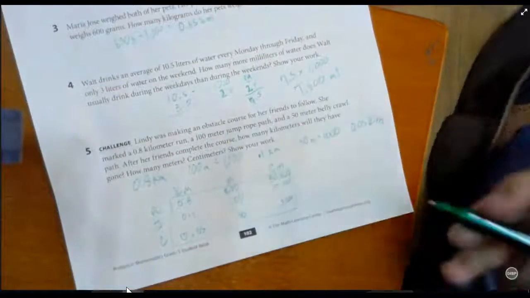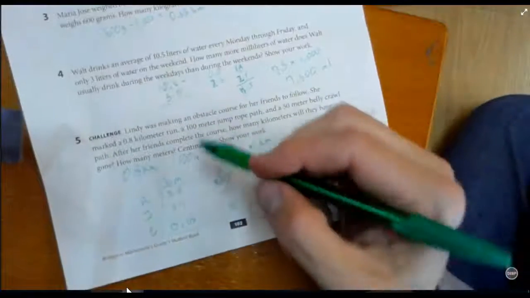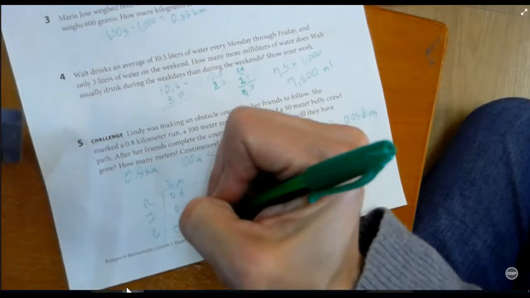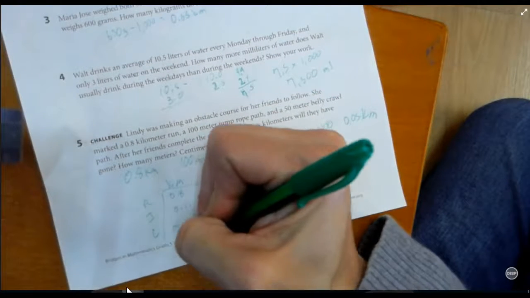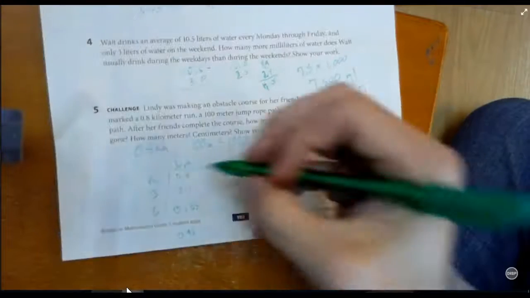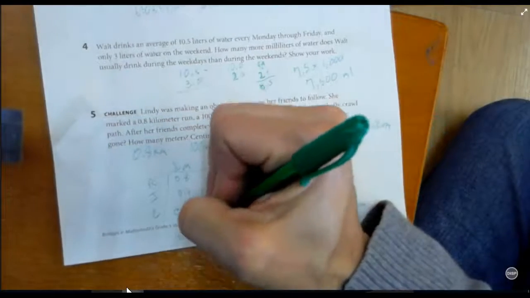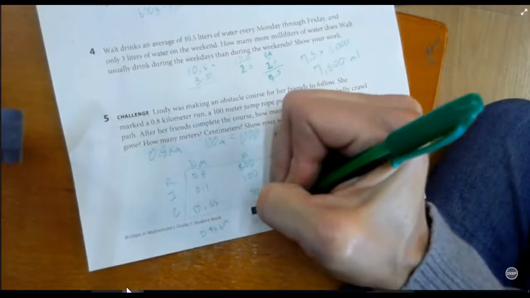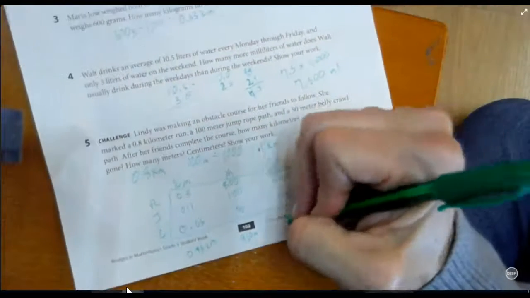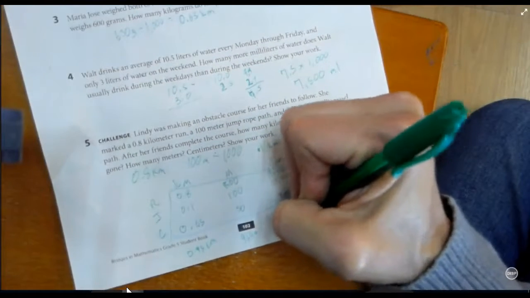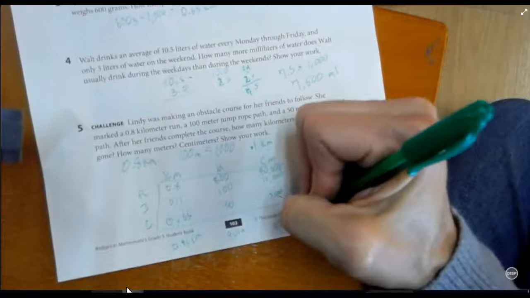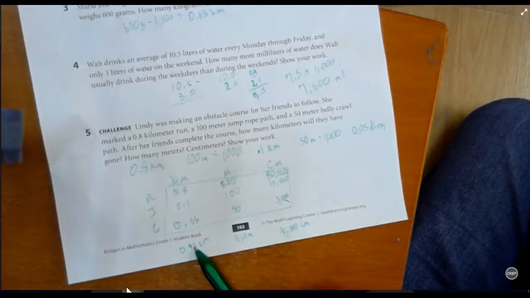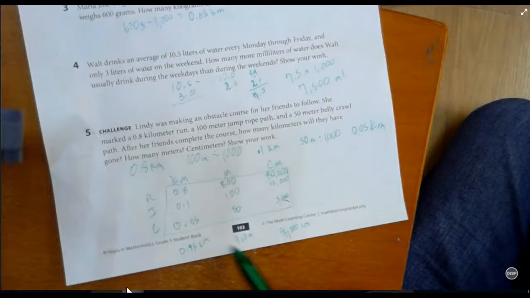So now I need to find all those added up. This all looks pretty straightforward, so I'm just going to come down. I have 95/100ths of a kilometer, or 950 meters, or 95,000 centimeters.